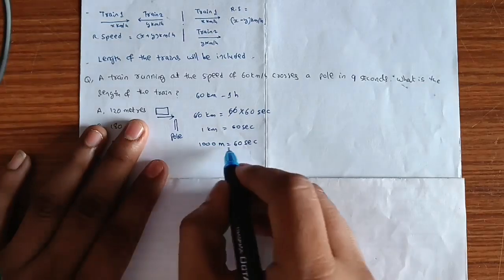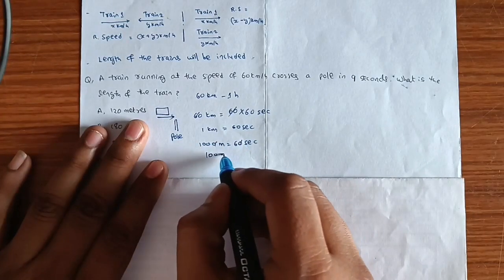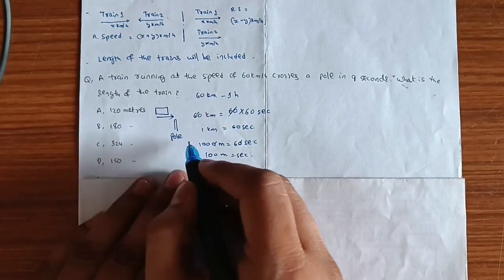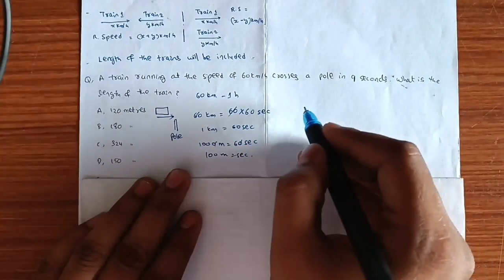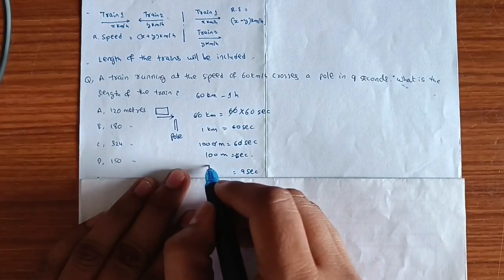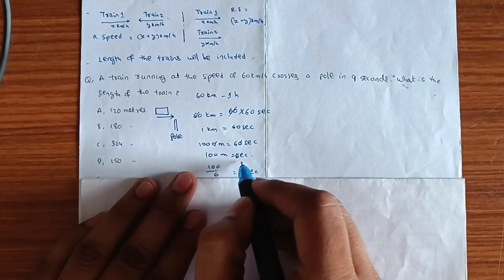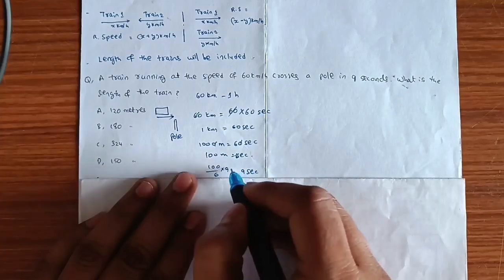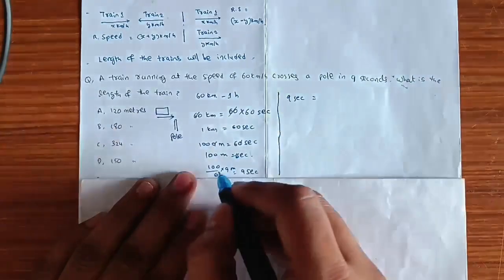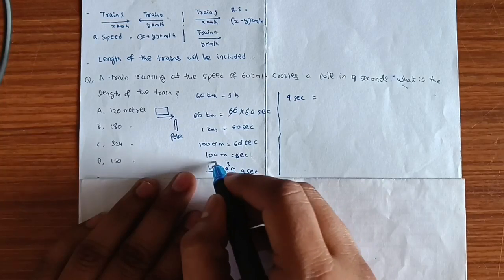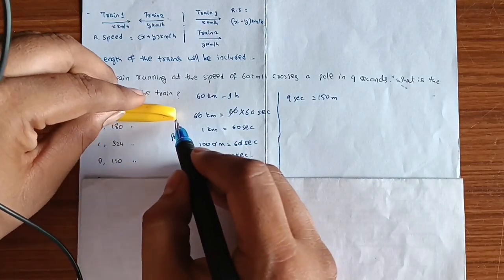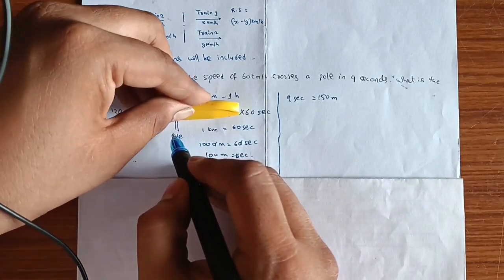But if we cancel out the things like this, then 100 meters is covered in 6 seconds. But here the train is crossing the pole in 9 seconds only. To get the 9 seconds, 100 by 6 is for 1 second. If we multiply by 9, we get the meters. So for 9 seconds it covers 150 meters.